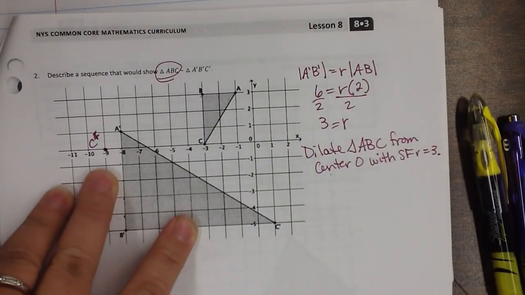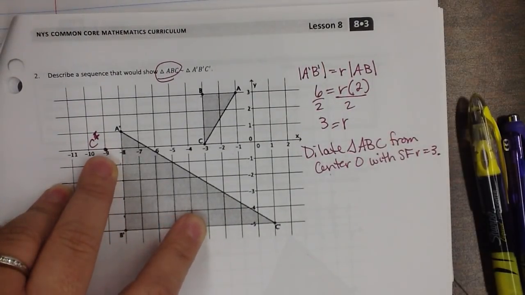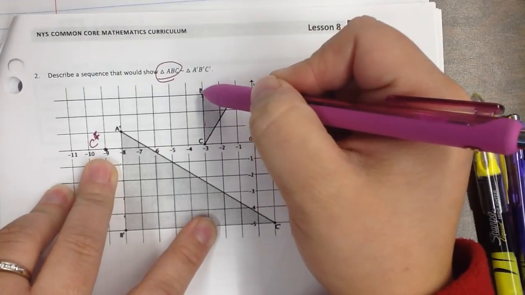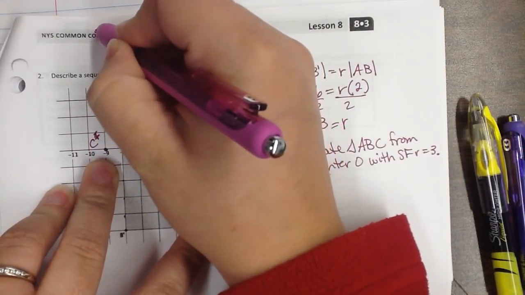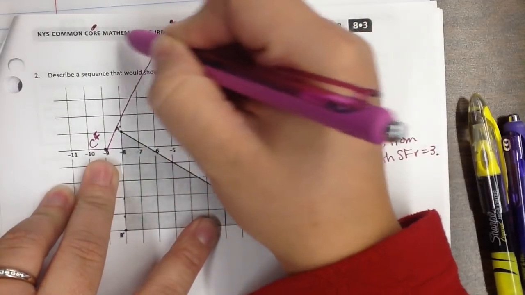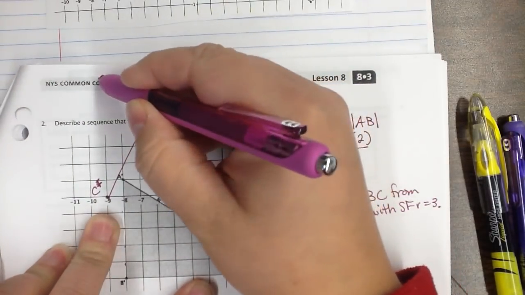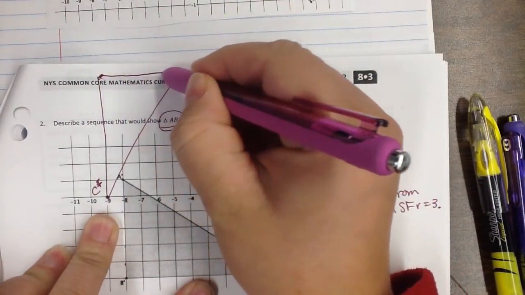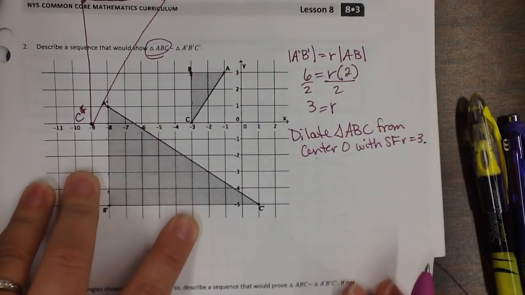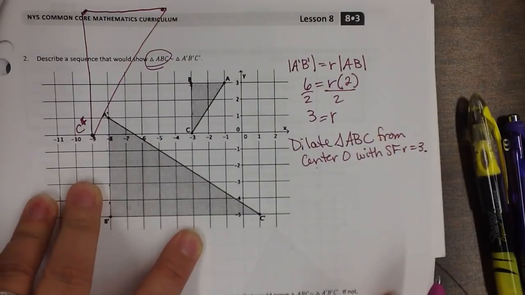Then we would just talk about connecting those points and what that would look like. B is going to be way up here, and A is going to be way up here. It's going to be this huge, crazy shape. Then we're going to do a translation.